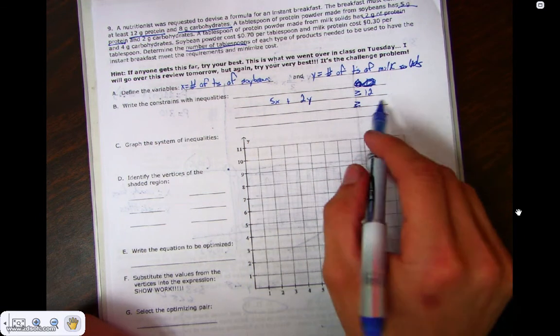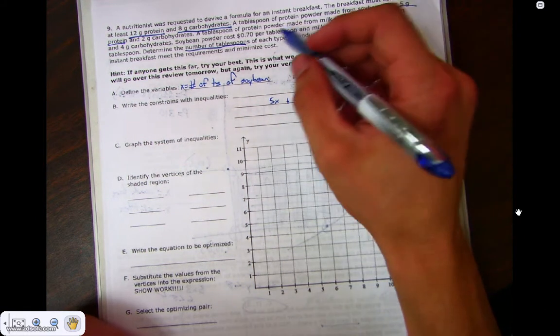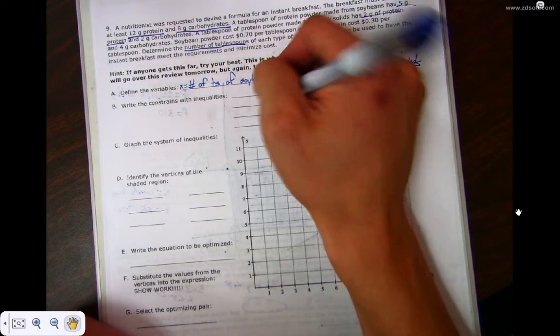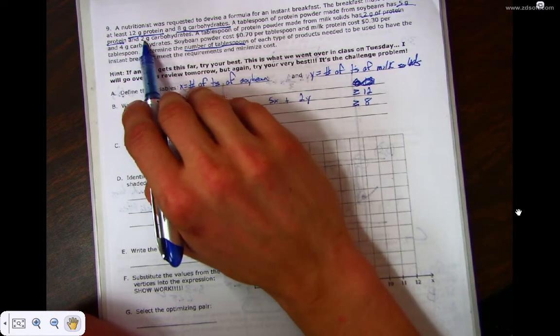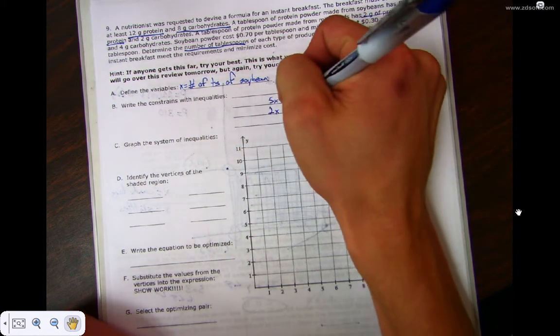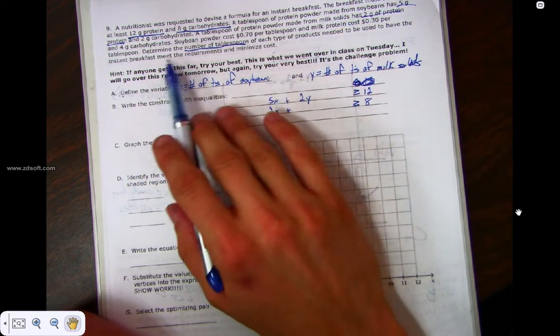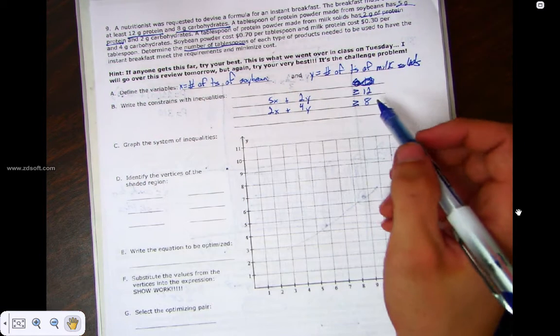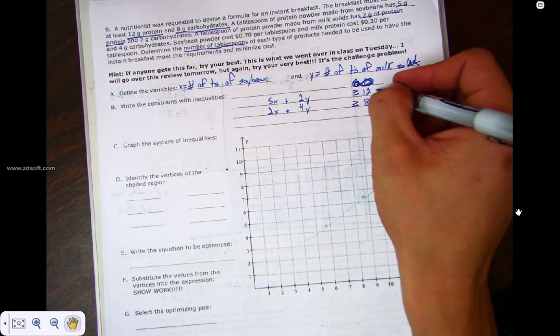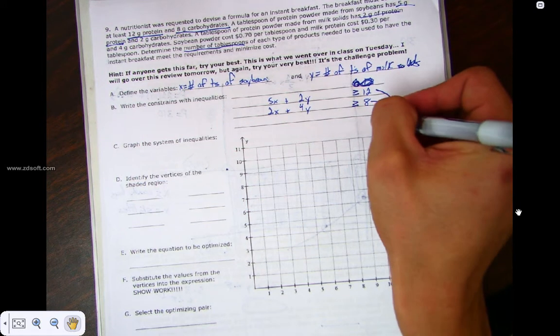This top inequality is all protein. The next one is going to be all carbohydrates. So we need at least 8 grams of carbohydrates. We've got 2 grams in the soybeans, so 2 for every tablespoon of soybeans we have, and then we've got 4 grams in the milk solids. So those are my constraints. I need to solve for Y before I graph them. I'll solve the first one and write it here, and the second one right here.